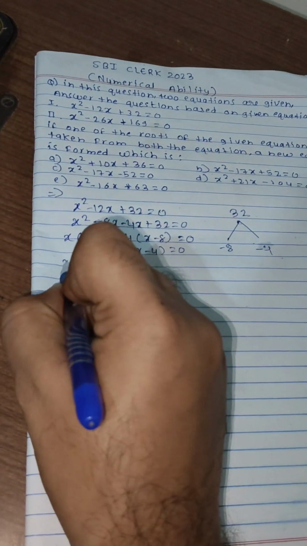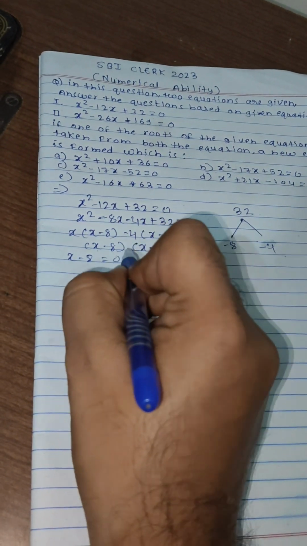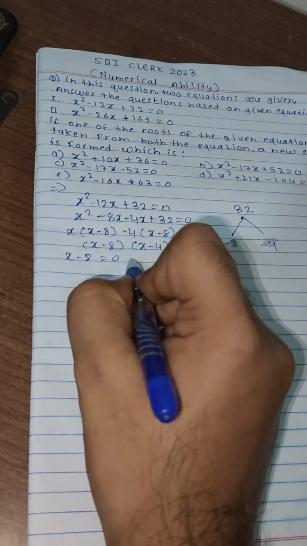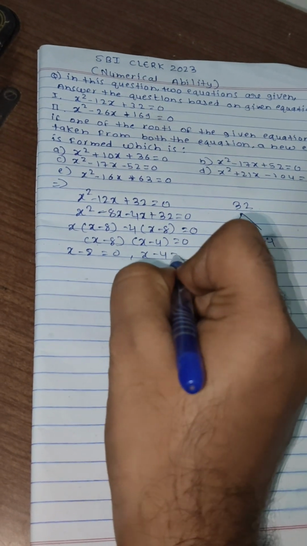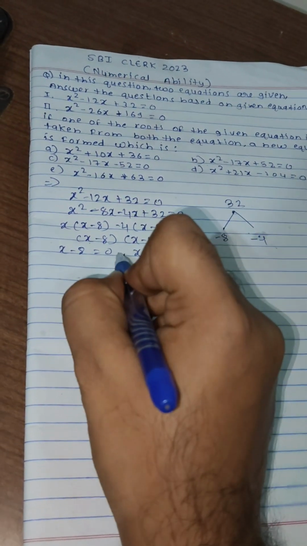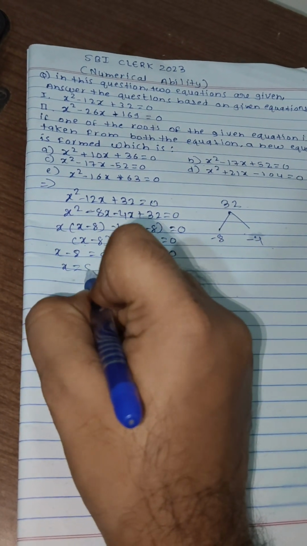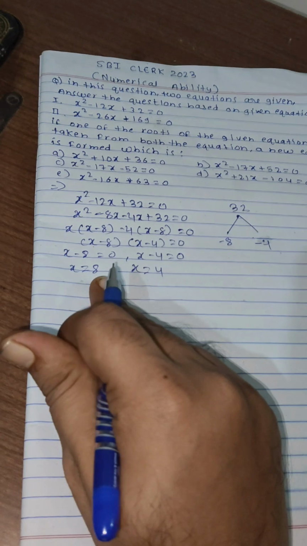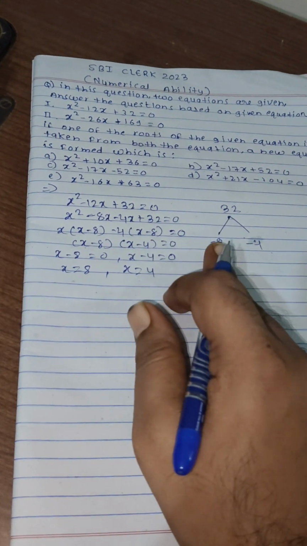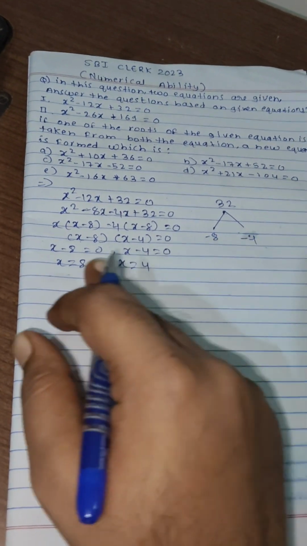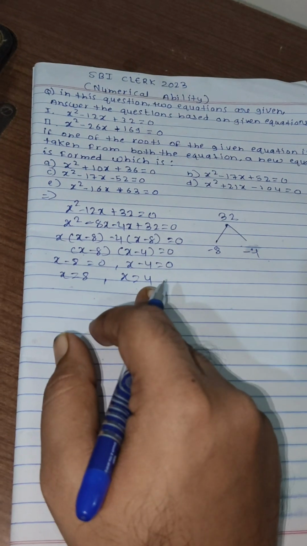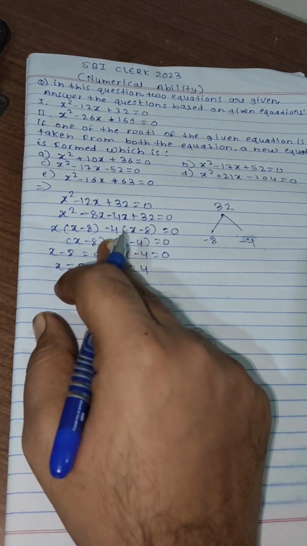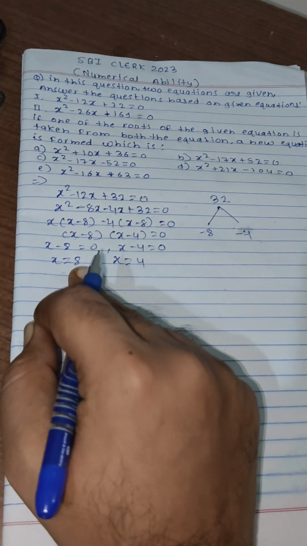So x minus 8 equal to 0, and x minus 4 equal to 0. So two terms we will equate to 0. So x will be 8 and x will be 4. So the roots of the first equation are 8 and 4. Here it is minus 8 minus 4, so the roots will be plus 8 plus 4. So we have found the roots of the first equation, which are 8 and 4.